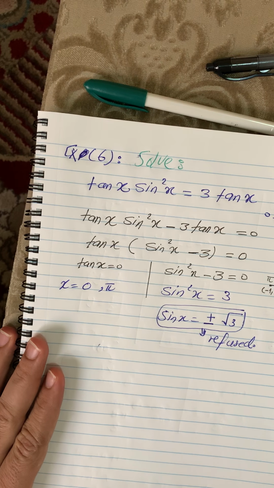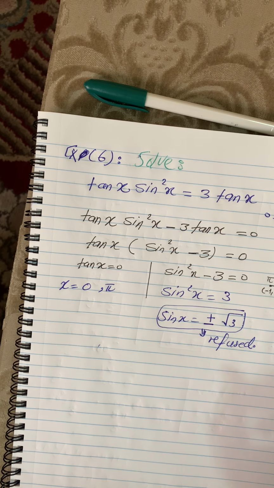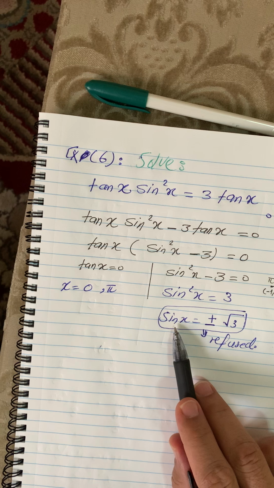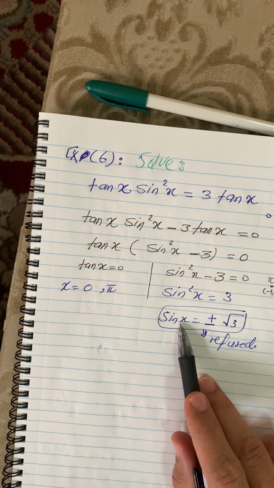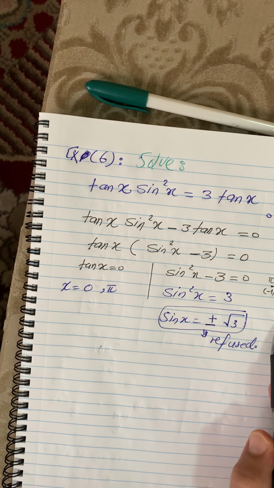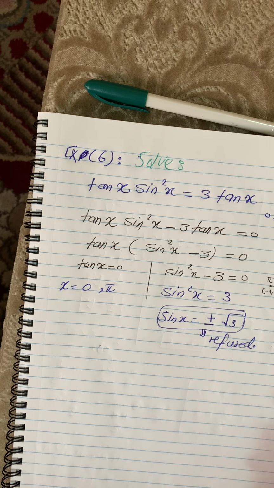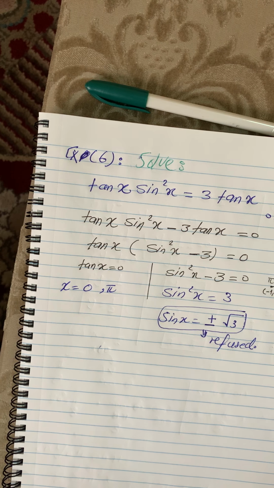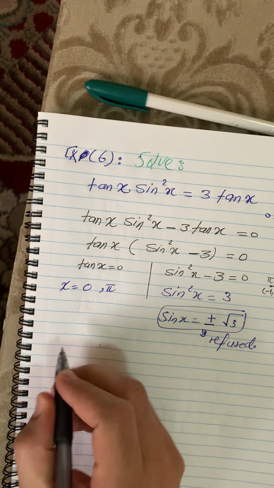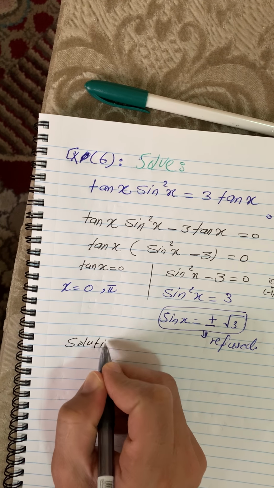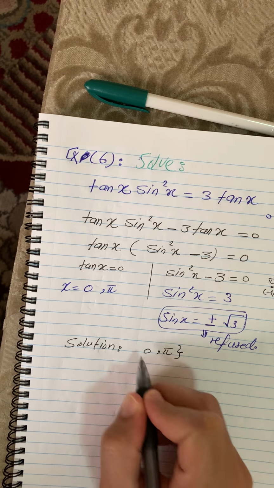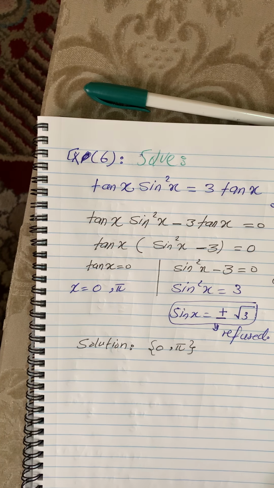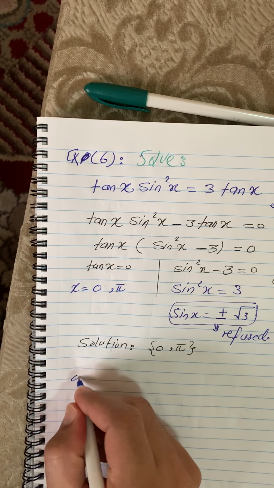Because I said before that the range for sine or cosine is from negative 1 up to 1. Root 3 is more than 1 and negative root 3 is less than negative 1. So this is refused, rejected. So the solution here is 0 and pi.